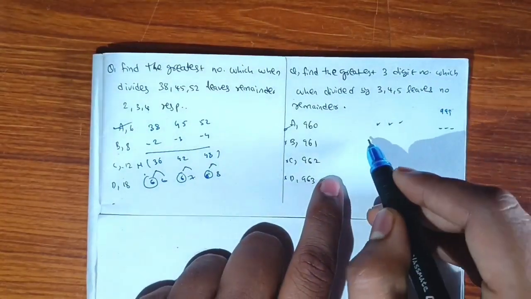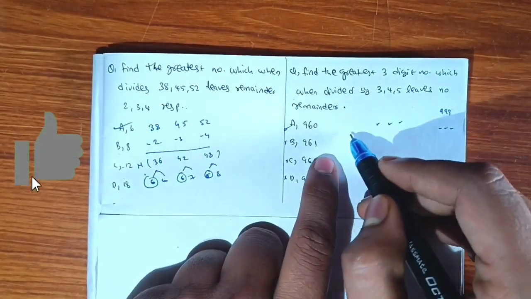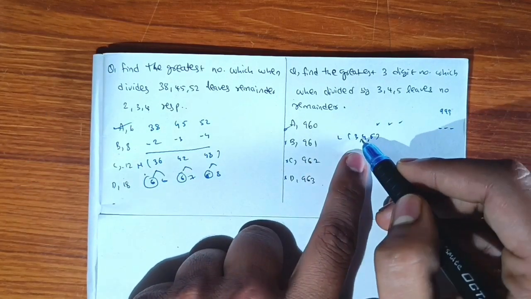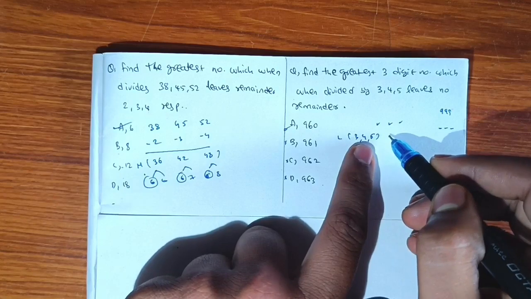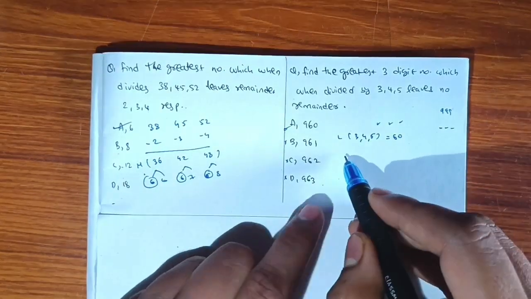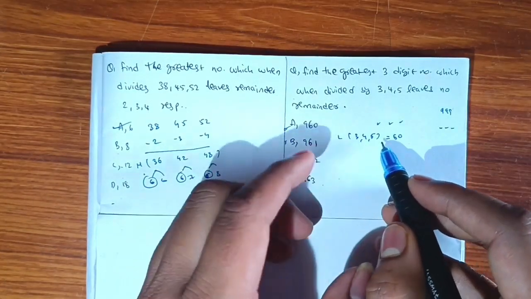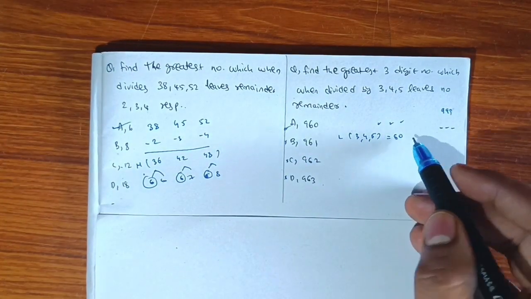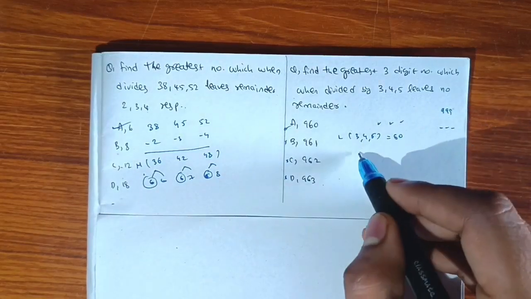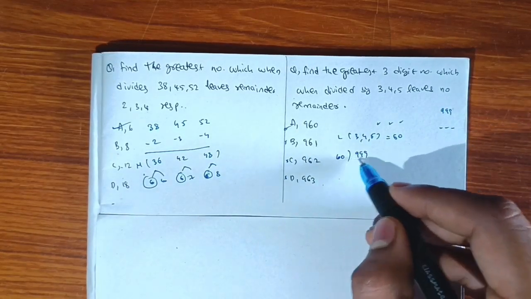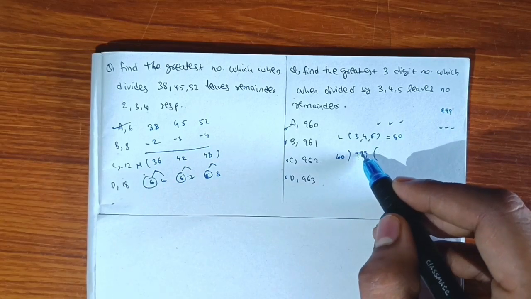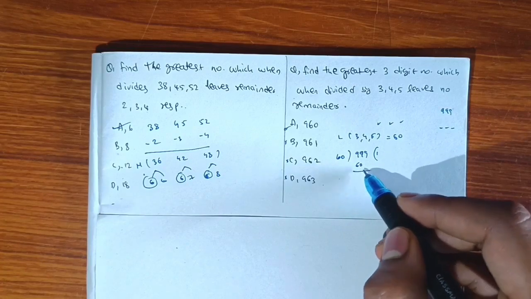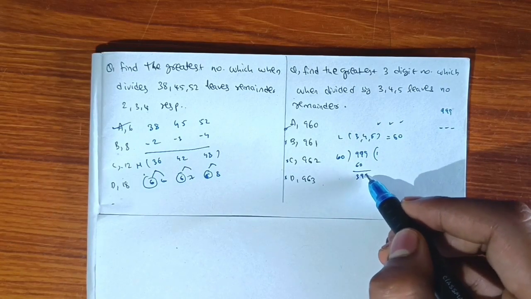The correct way is to take the LCM of 3, 4, 5. 3 and 4 give 12, and with 5 it is 60. The LCM is 60, by prime factorization: 2 into 2 into 3 into 5, which is 60. Now the greatest 3-digit number is 999. Divide by 60 and you will get the value 399.